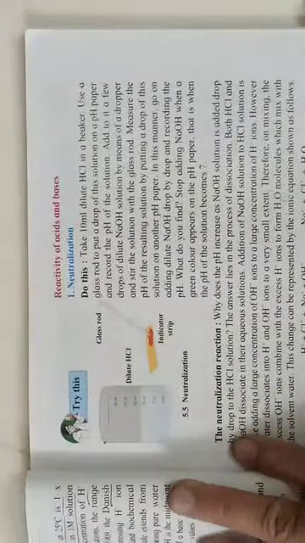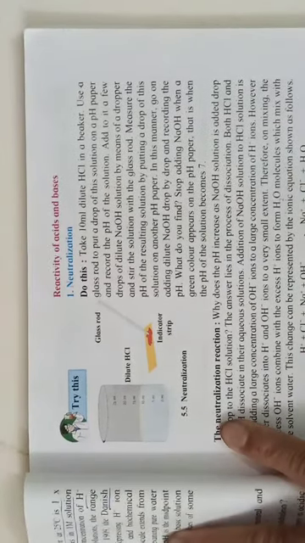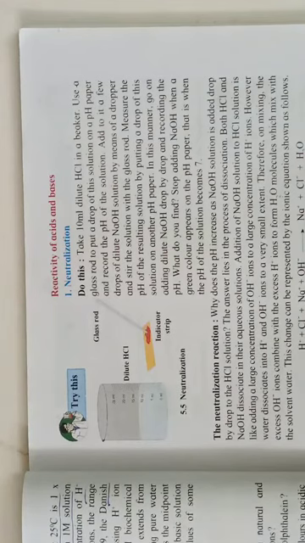Hello friend, in topic number 5, acids, bases and salts, let's see the reactivity of acids and bases, means the reactions of acids and bases. Okay, the first reaction is the neutralization reaction.